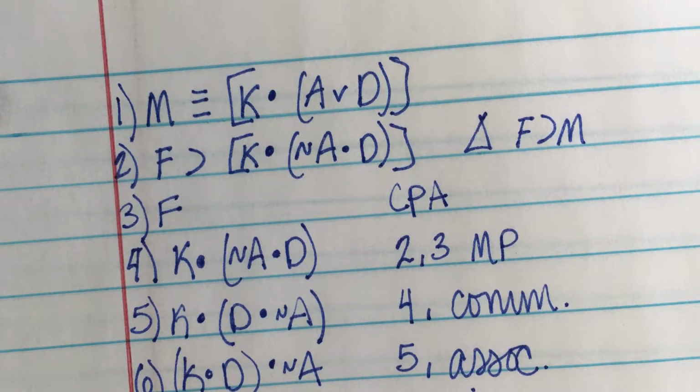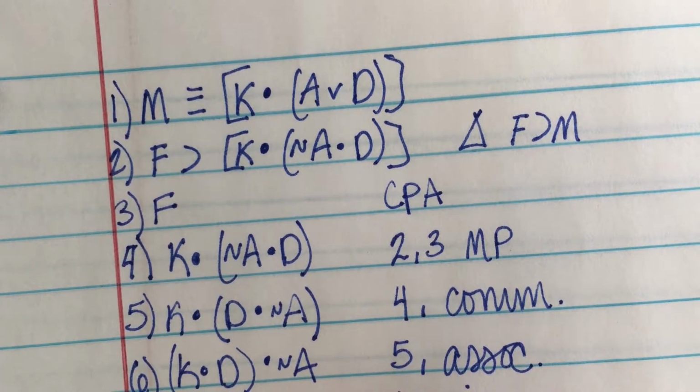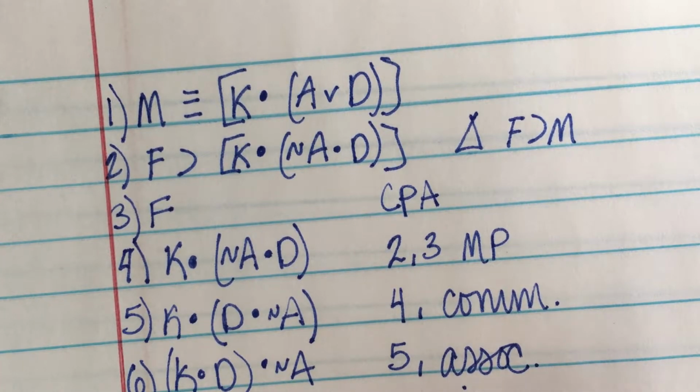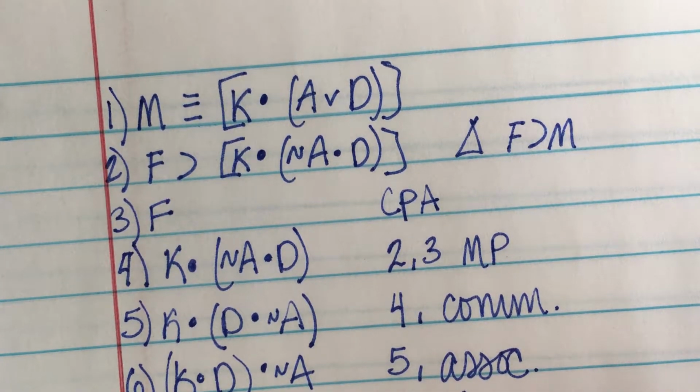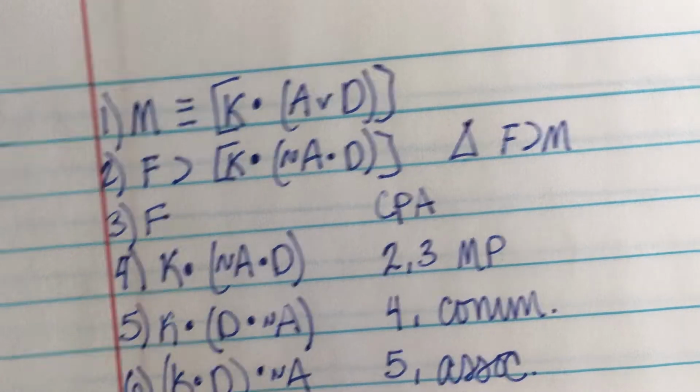Okay, so now by distribution, at this point we have to pull out that appendix 9. By distribution, we can get K and D or A, which actually makes a lot of sense, because if it's K and D or K and A, then it's K and D or A, okay? 8 distribution.